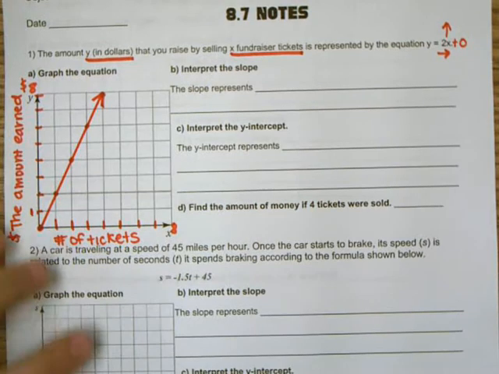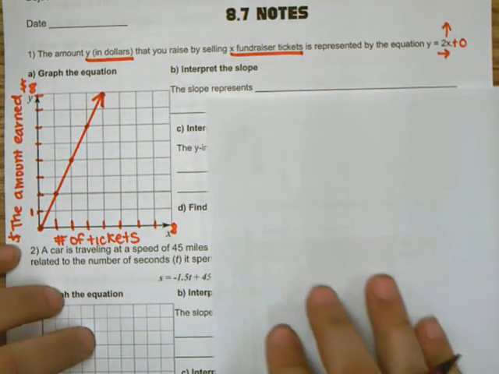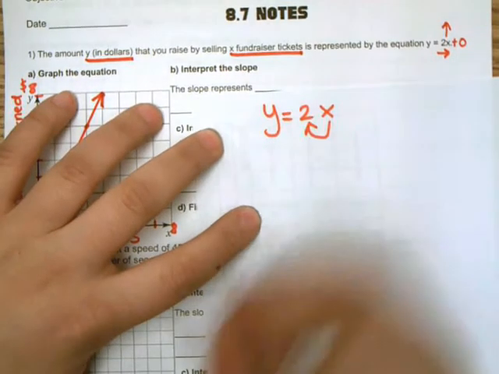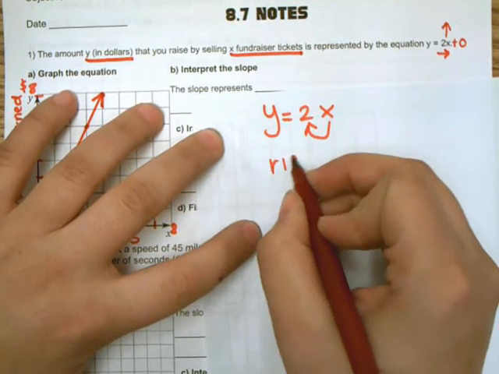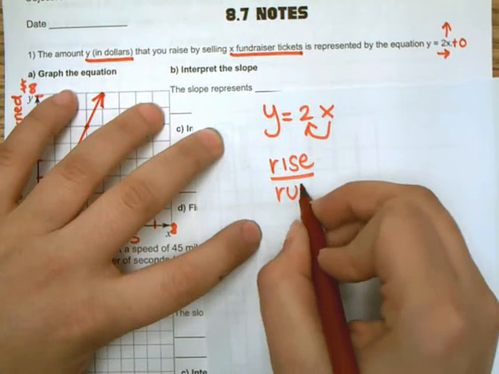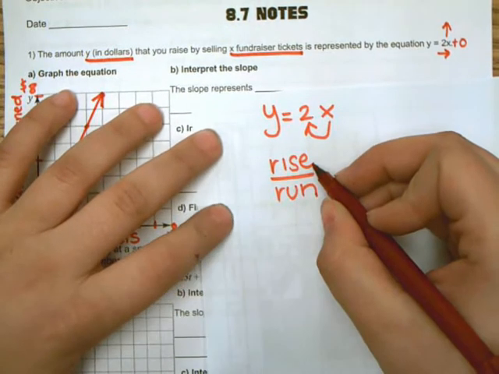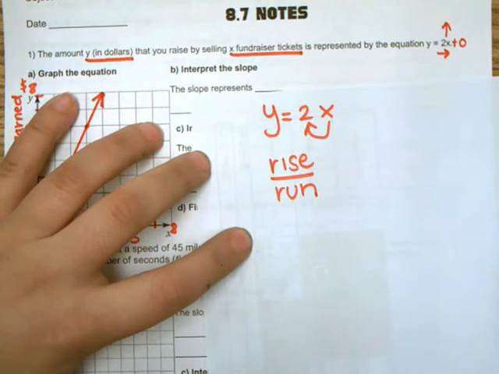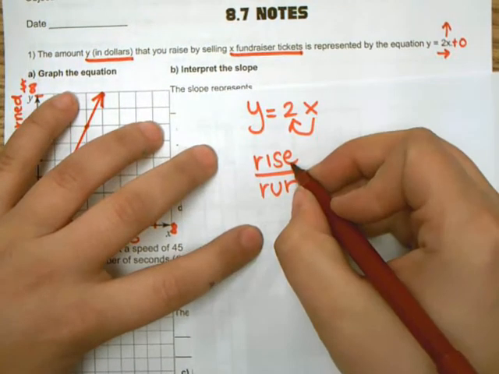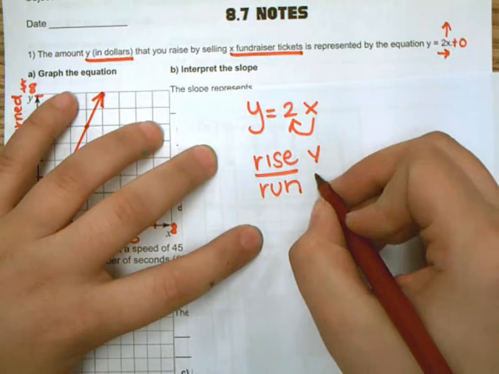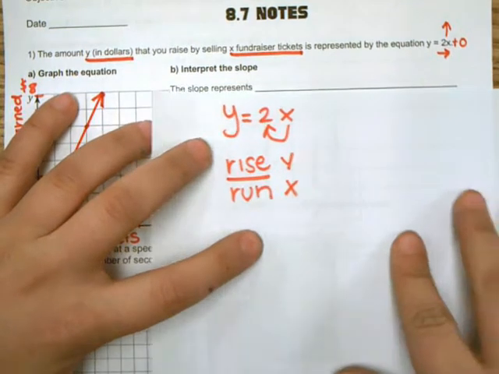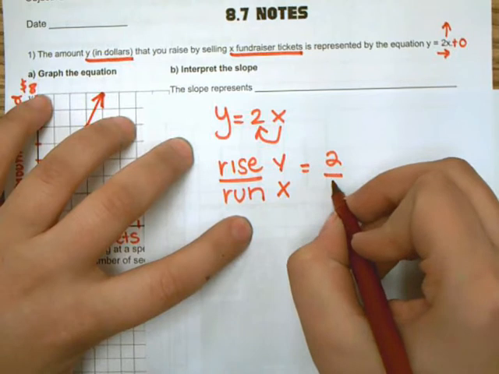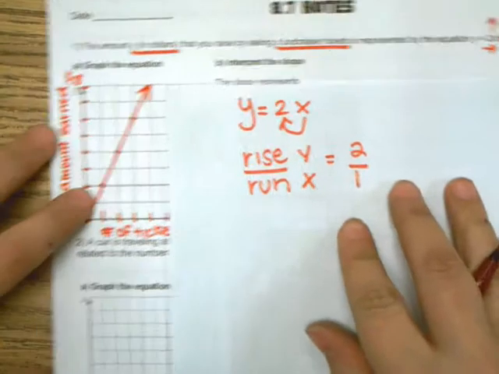Then we're asked to explain the slope, interpret what the slope represents. So in an equation, we know that the slope is the number in front of x. We know it represents the rise over the run. That means the rate of change is the slope. So what's changing each time? The rise represents the y values, and the run represents the change in the x. So if the slope is equal to 2, we know that we could divide always by 1.